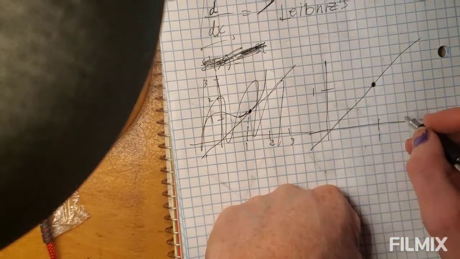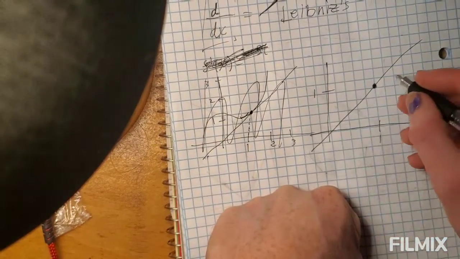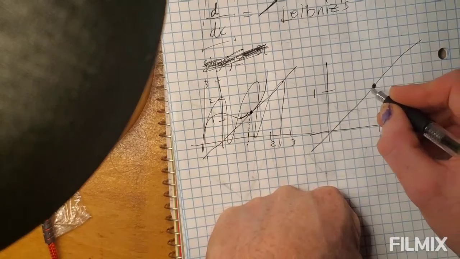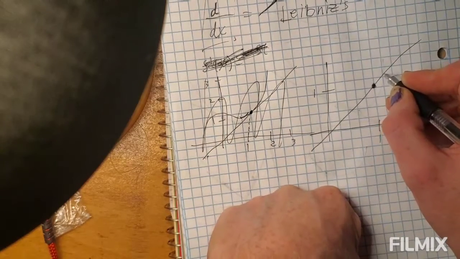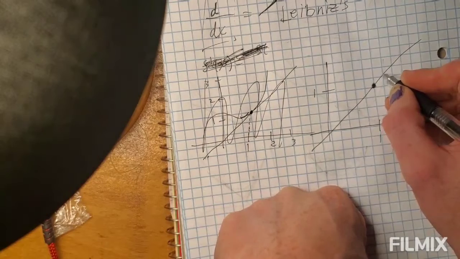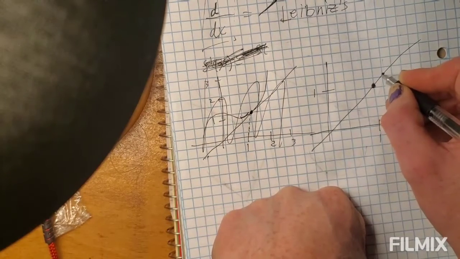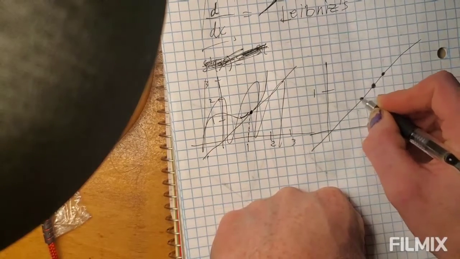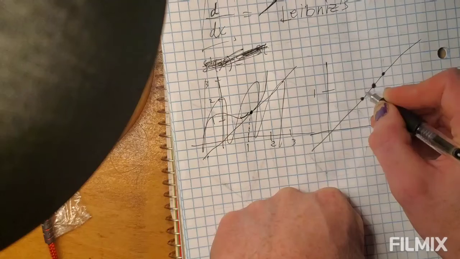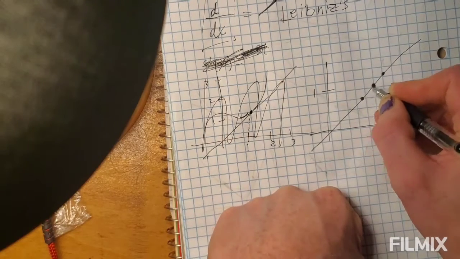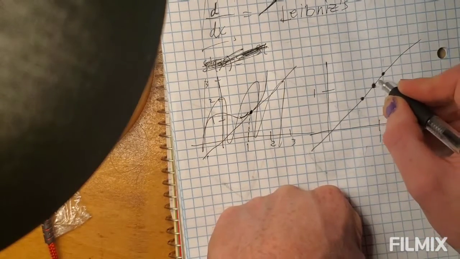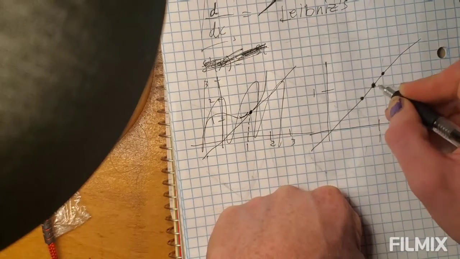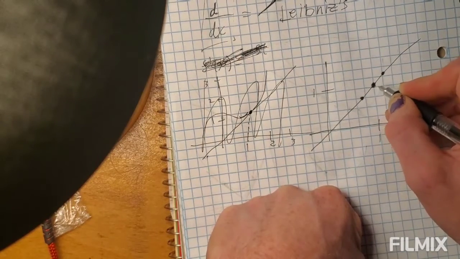So what you're going to do is find a point over here and find a point over here that's the same distance. So this is the same distance from this point as it is from this point. These points are equidistant around this one right here.